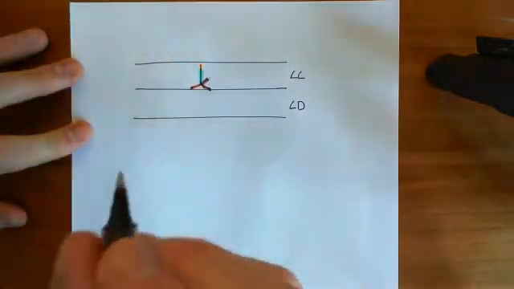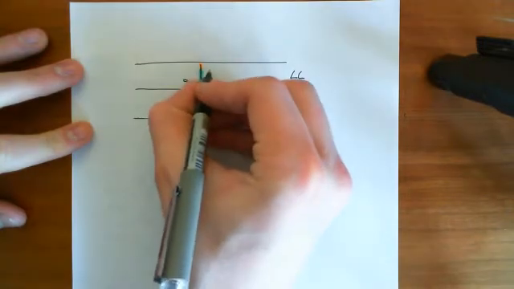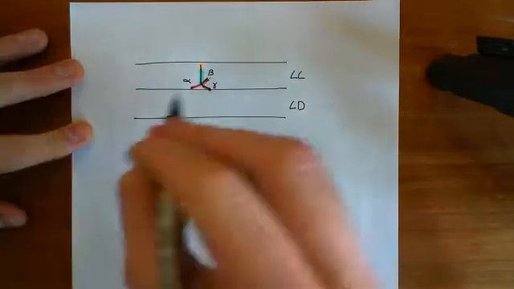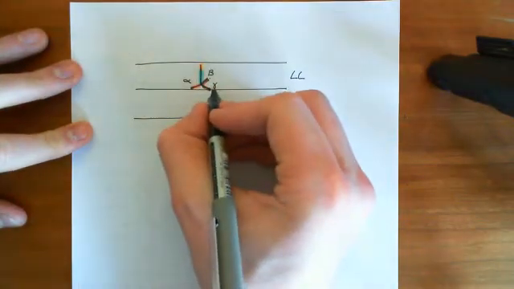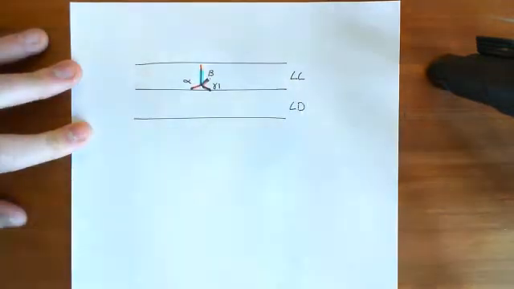Now, remember, laminin heterotrimers consist of an alpha, a beta, and a gamma laminin. And you'll remember that I said that generally the gamma laminin of laminin heterotrimers is the gamma 1 laminin.